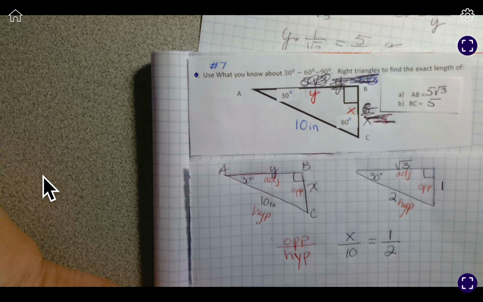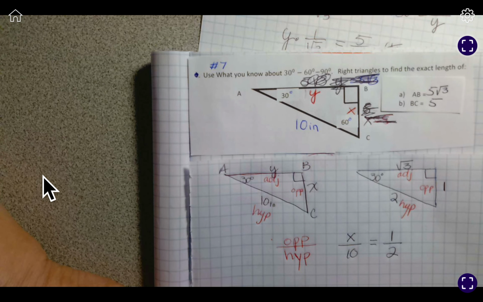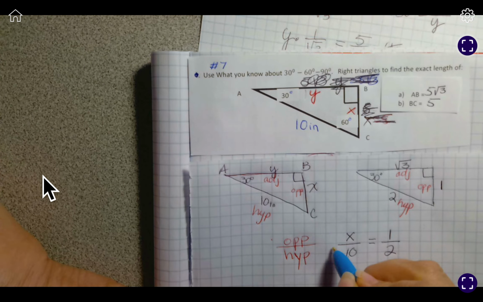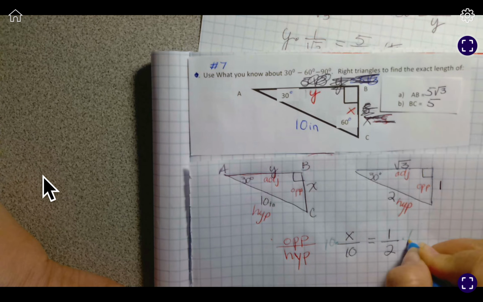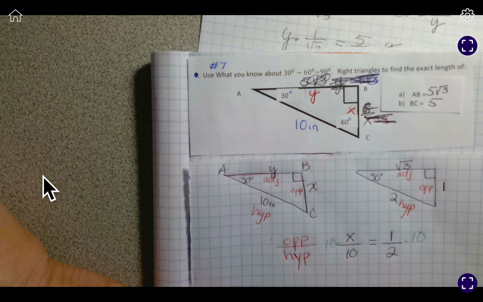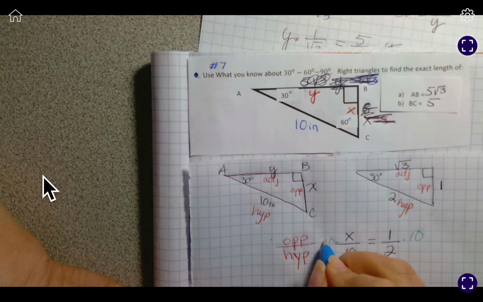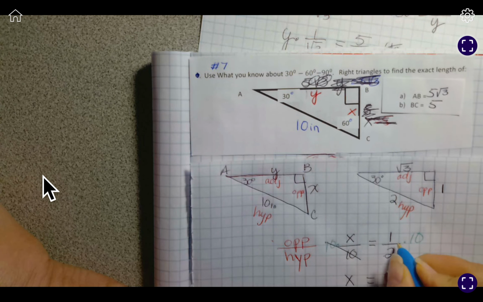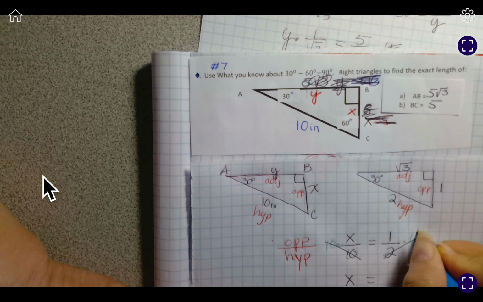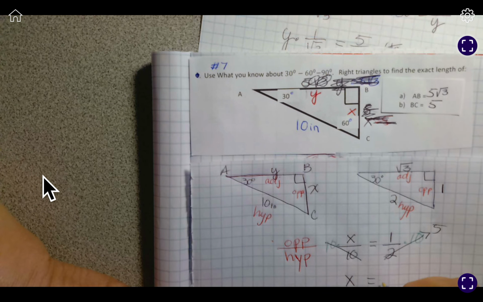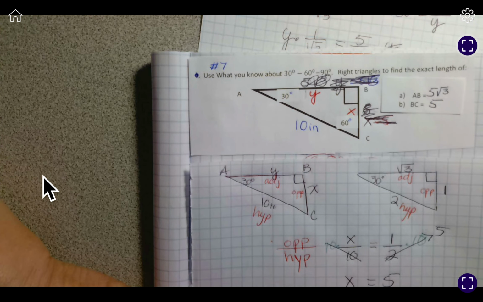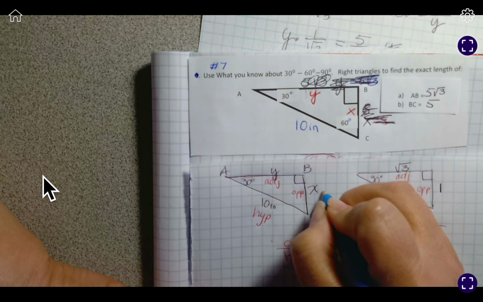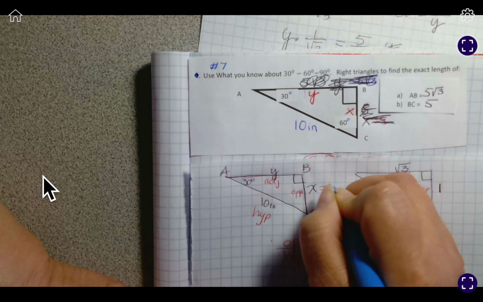And we just solve for x. So multiply by 10 here, multiply by 10 here, and I get x here, and 2 goes into 10 5 times, so this is 5. So there's that one. So BC equals 5. Right there, which we kind of did the long way earlier.